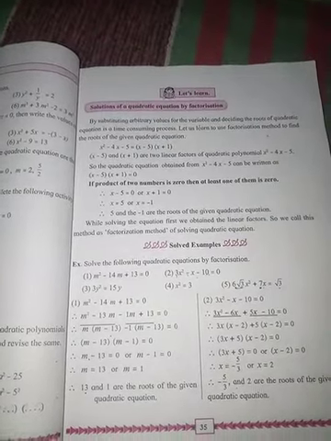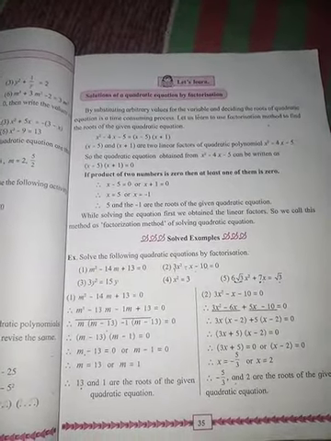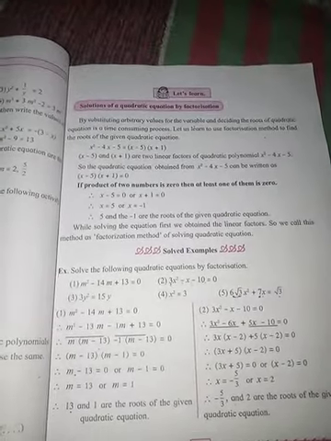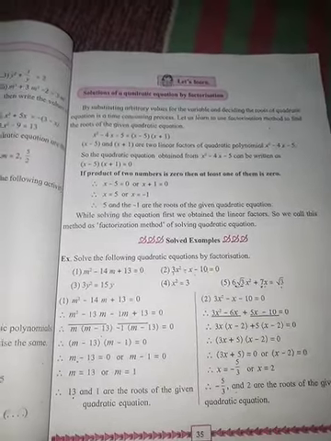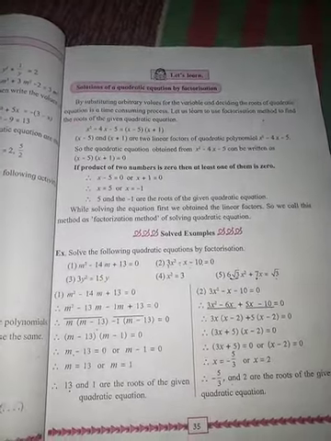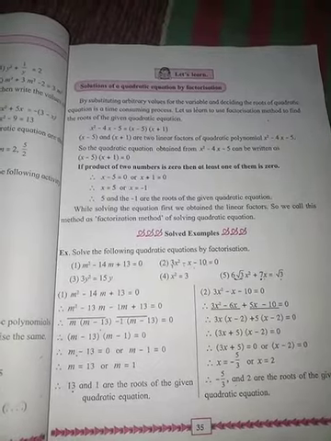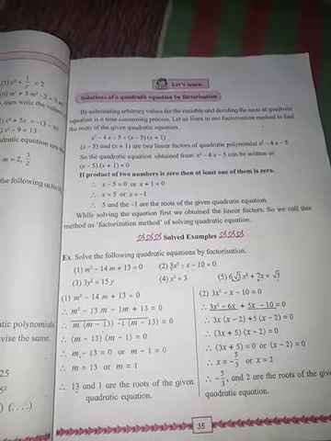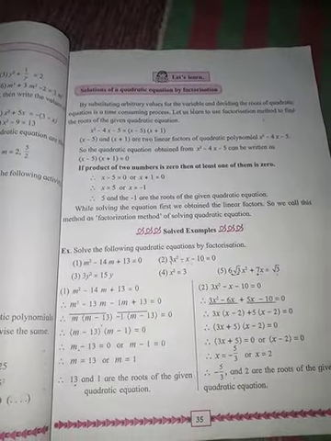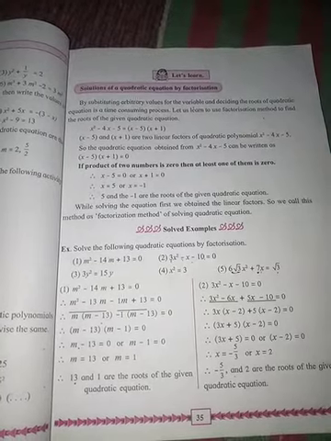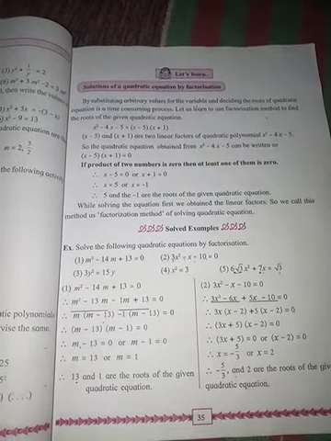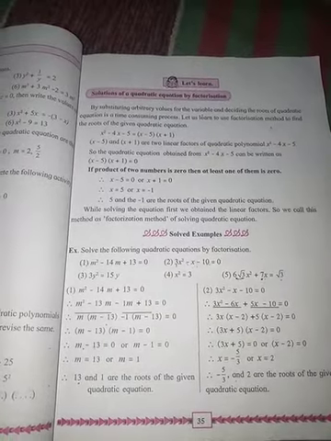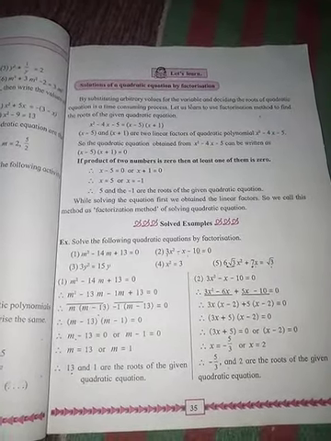So we will solve that x minus 5 is equal to 0 or x plus 1 is equal to 0. So by transferring 5 to the RHS, we get x is equal to 5, and by transferring plus 1 to RHS, we get x is equal to minus 1. So here 5 and minus 1 are the roots of the given quadratic equation. While solving the equation, first we obtain the linear factors. So we call this method the factorization method.